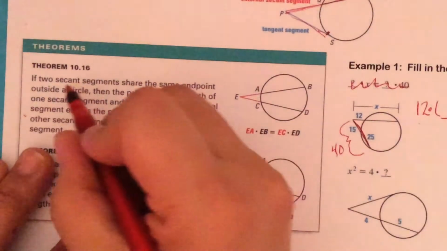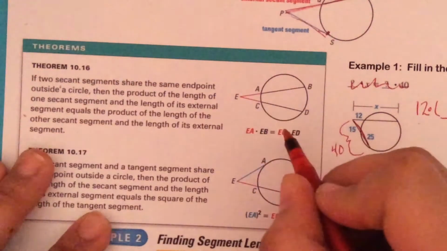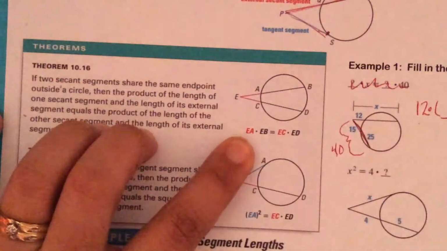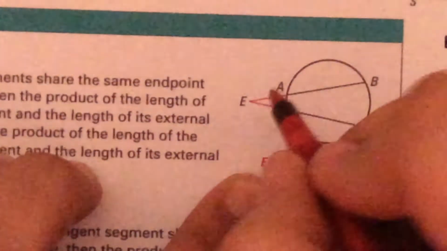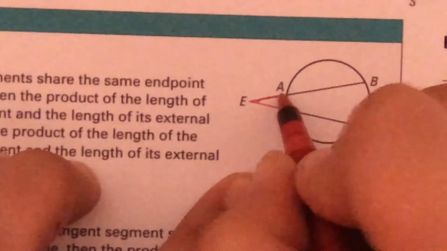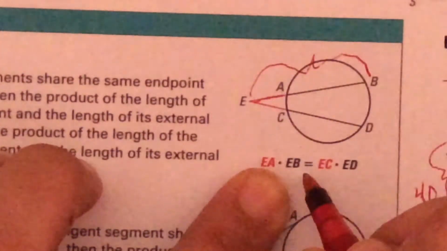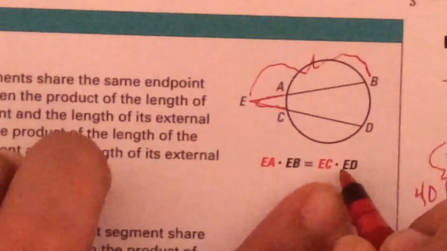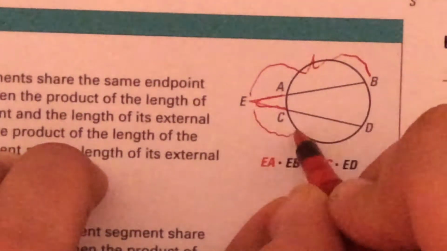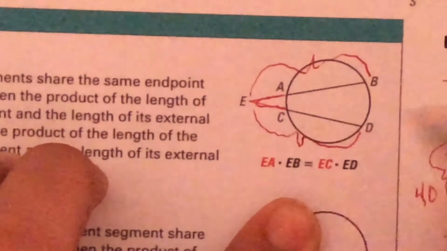And the first one has to do with secant segments. So it's just saying that EA, this part right here, times this whole thing is equal to EC times this whole thing right here.